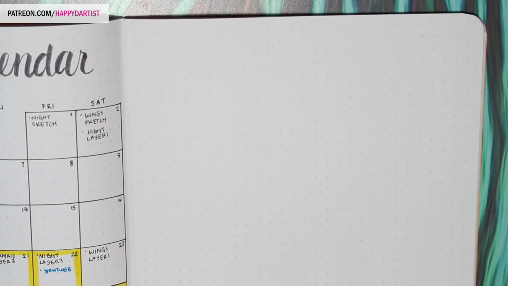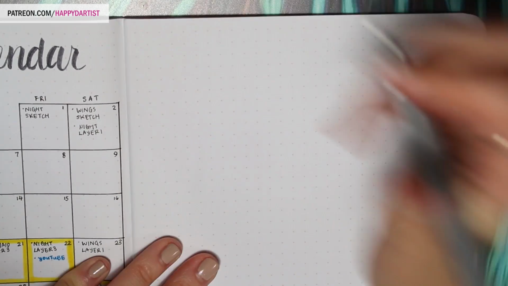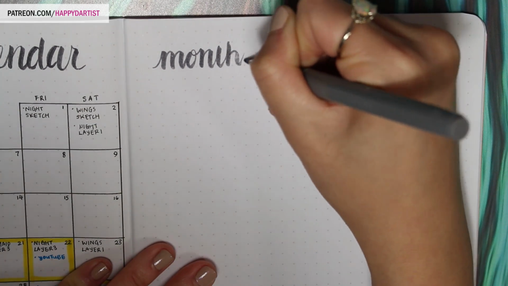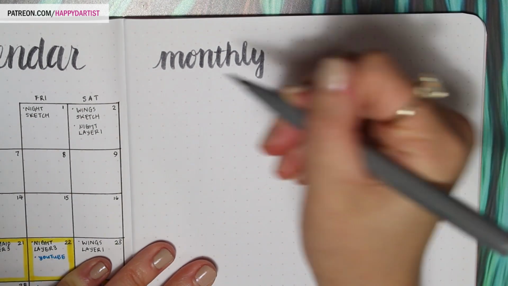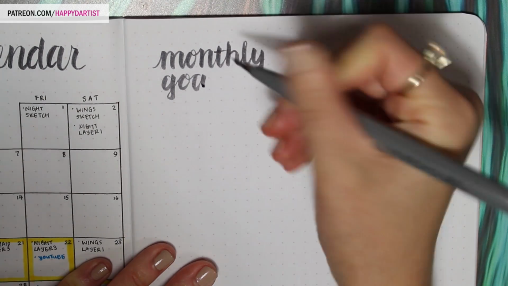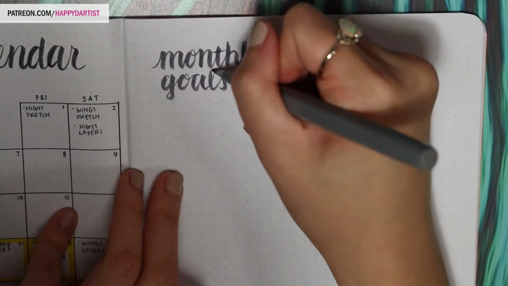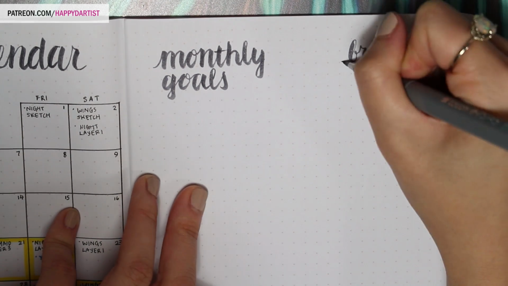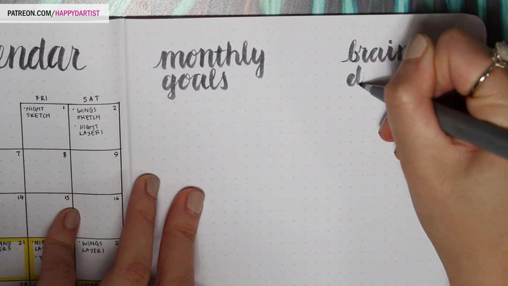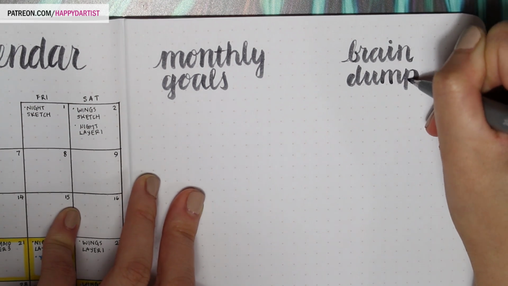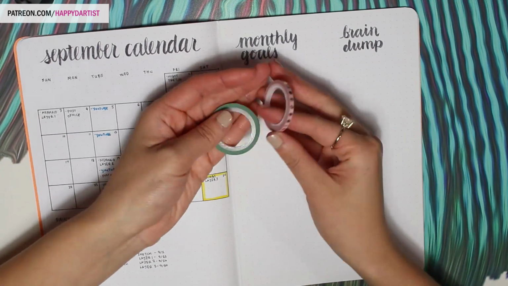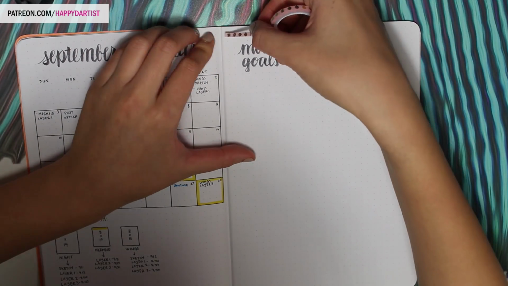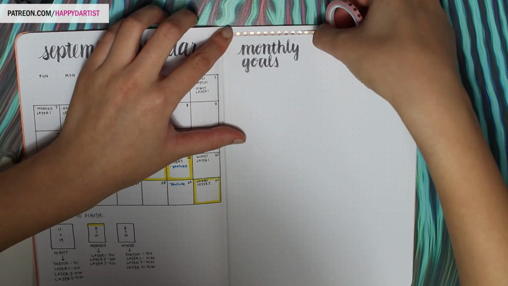The page next to the calendar is dedicated to my monthly goals and brain dump. My monthly goals are basically all of the tasks and errands and important deadlines that are not related to painting or releasing videos. They're things like paying taxes or wanting to go to the gym so many times a week. My brain dump is mostly where I like to brainstorm ideas. If I have an idea in mind for a video or a painting, I quickly jot it down into the brain dump. And I'm just going to do a little bit of decorating here.